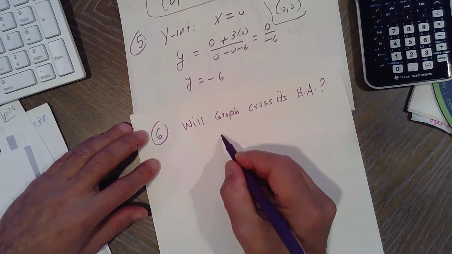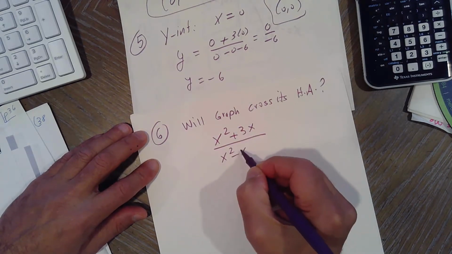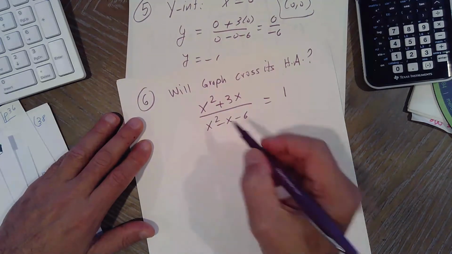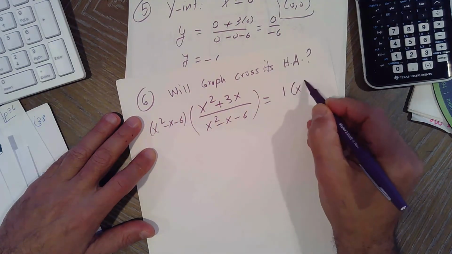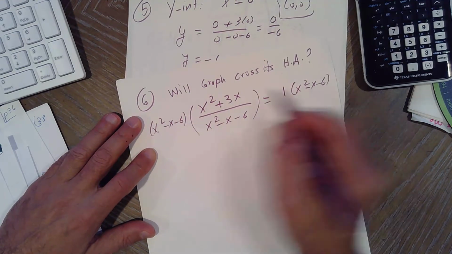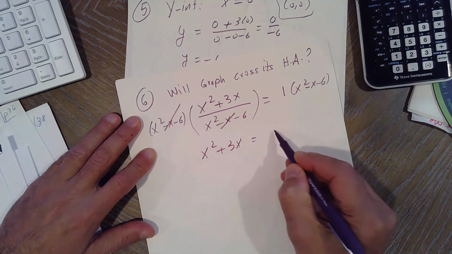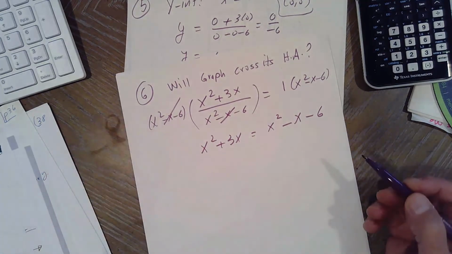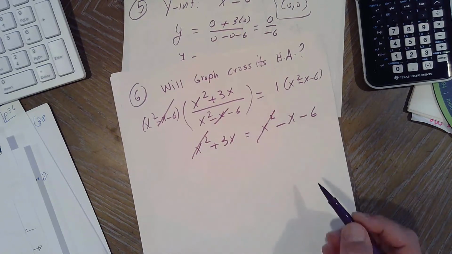Well, let's see. So the y value of the graph equals the y value of the asymptote. So we're going to multiply by x squared minus x minus 6 to get rid of the fraction. So x squared plus 3x equals x squared minus x minus 6. We're going to subtract x squared.